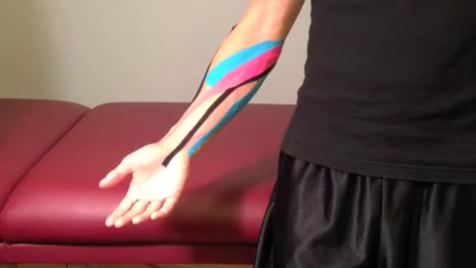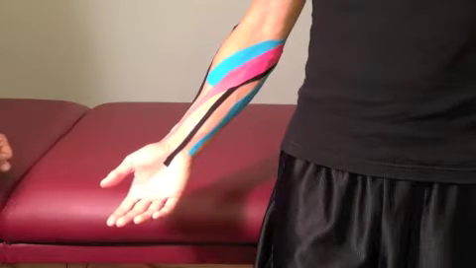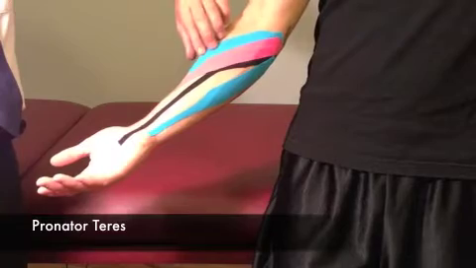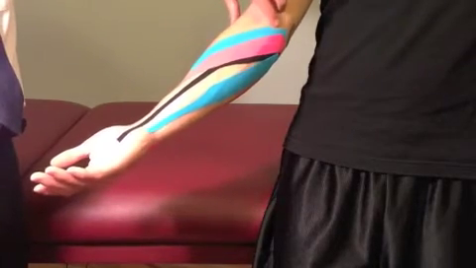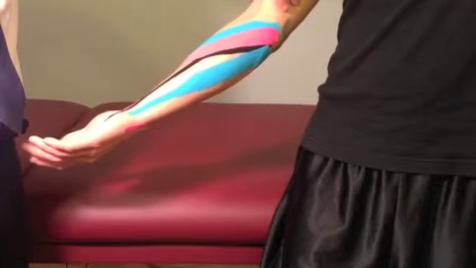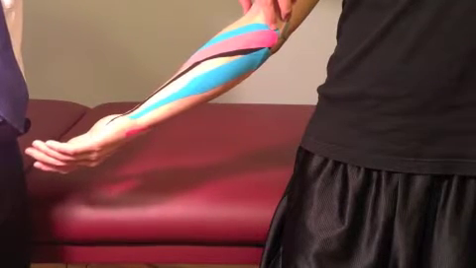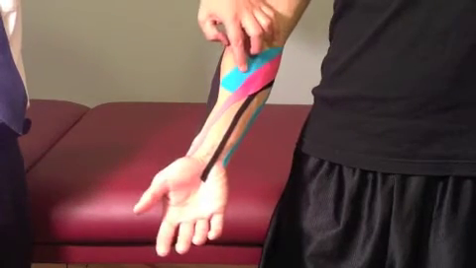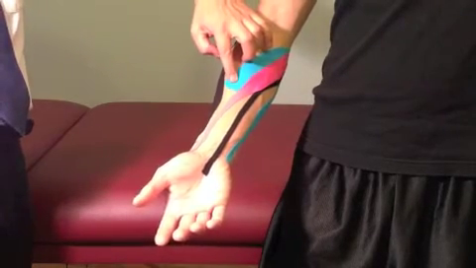Inspect and palpate the following on your partner. Pronator teres. The proximal attachment of pronator teres is the medial epicondyle of the humerus and coronoid process of the ulna. The distal attachment is the middle of the lateral surface of the radius.